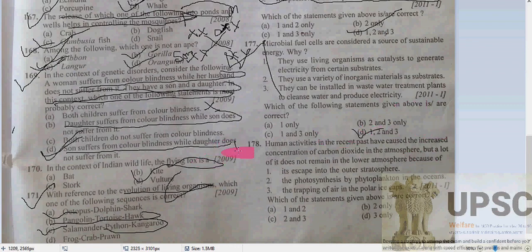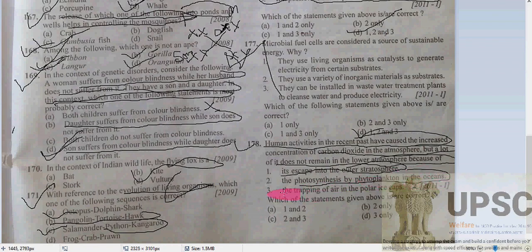Now, the last question of this slide. See, human activities in the recent past have caused an increase in the concentration of carbon dioxide in the atmosphere, but a lot of it doesn't depend on the lower atmosphere because of its escape into the outer stratosphere. See, it is photosynthesis by phytoplankton in the ocean and the trapping of air in the polar ice caps. So which one is going to be correct here?